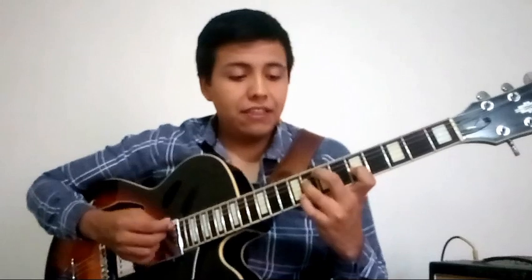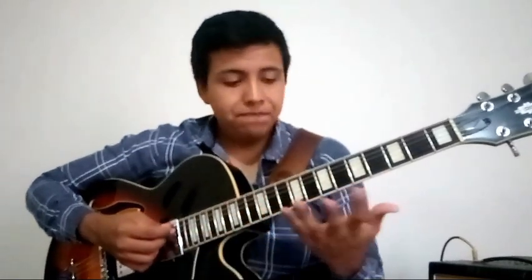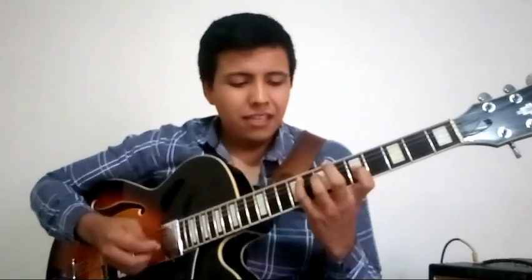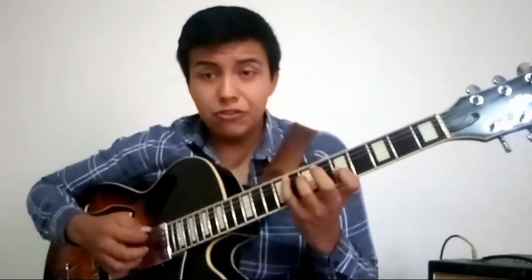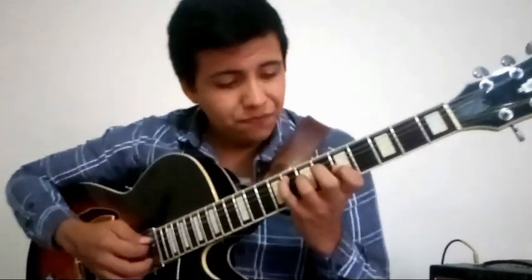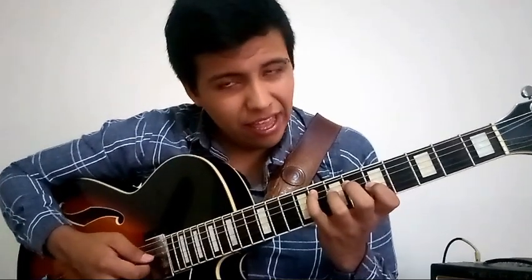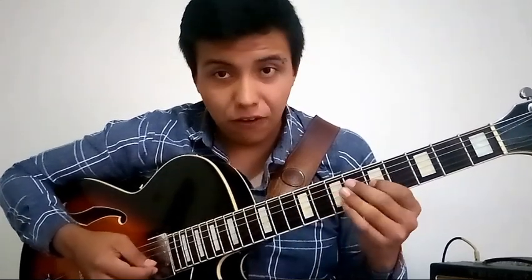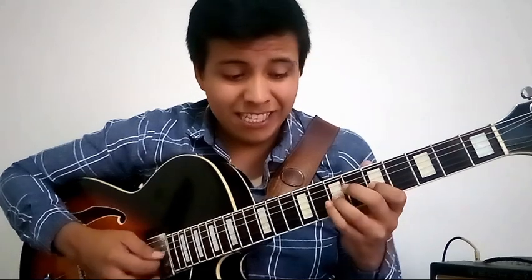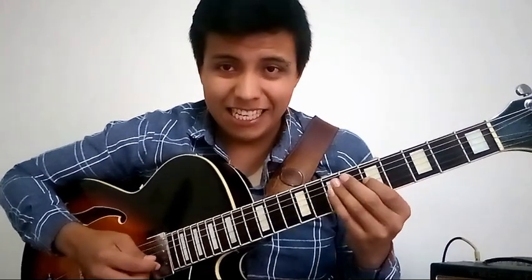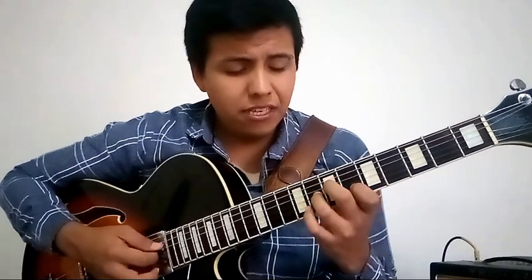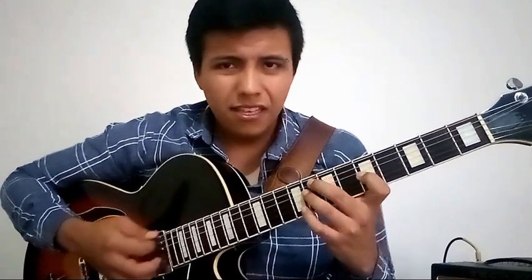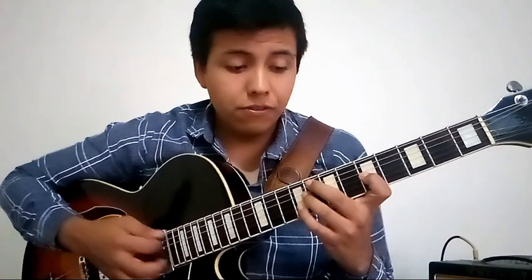For example, at the end of the 3rd chorus, instead of this, he used an F major triad sound, and he started to move the soprano voice like C, D, E, D, C. So he played something like this. Here it goes.